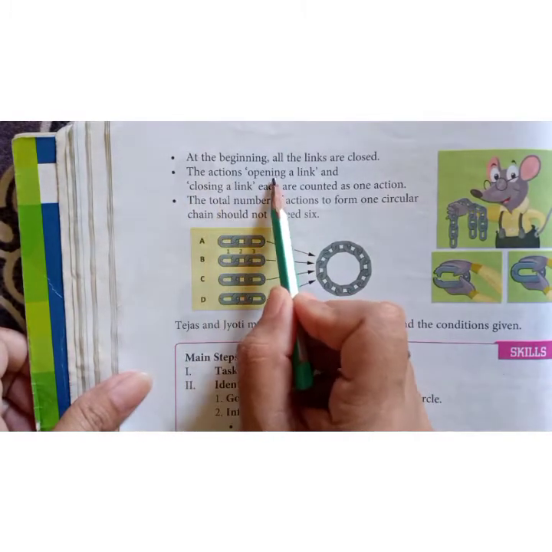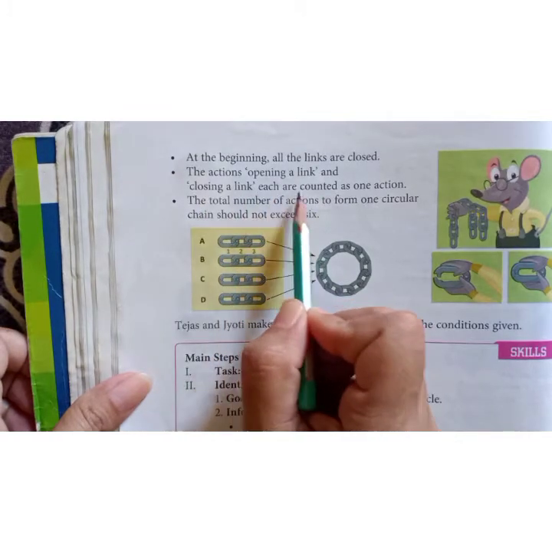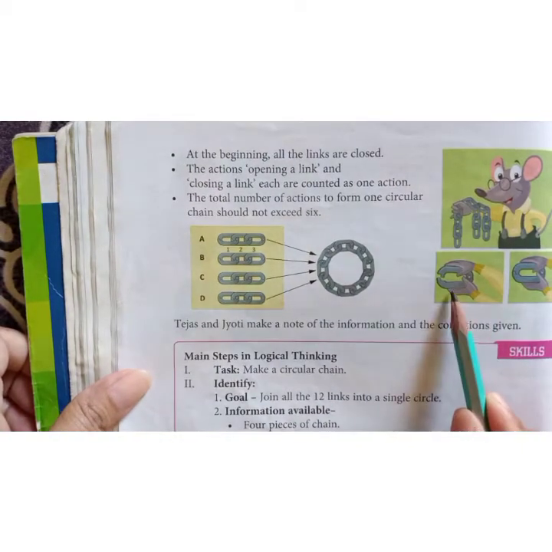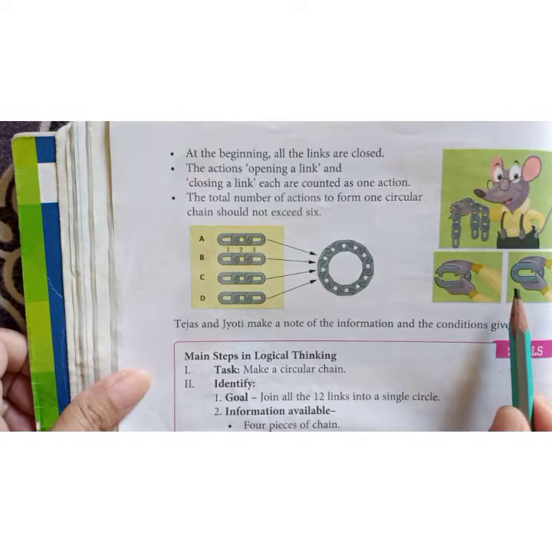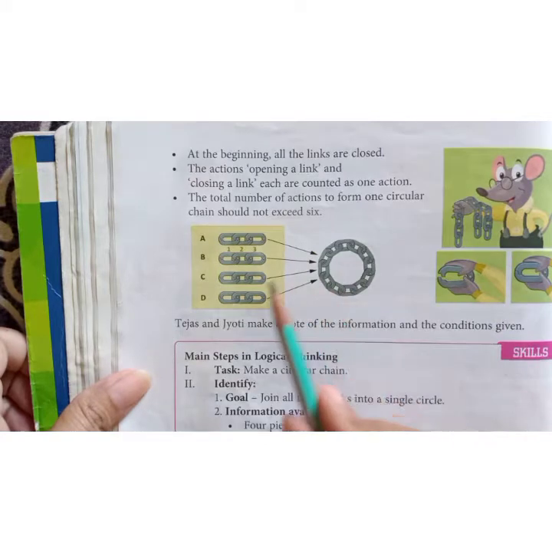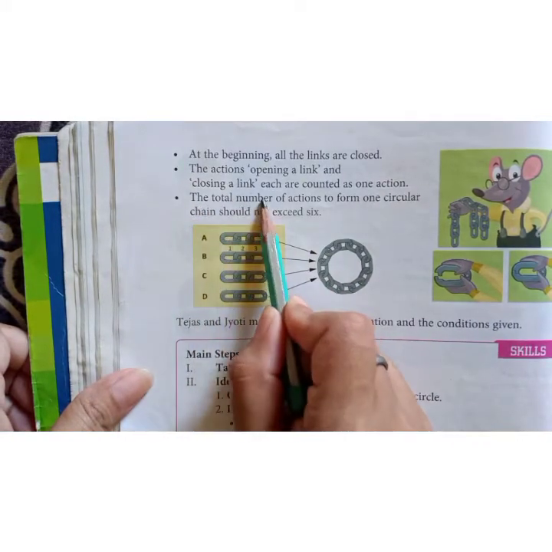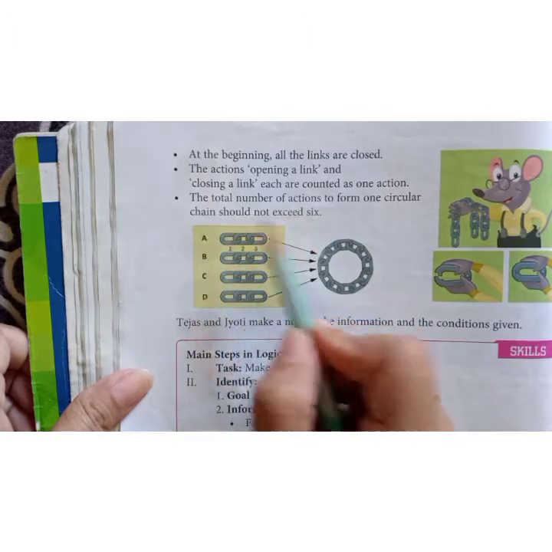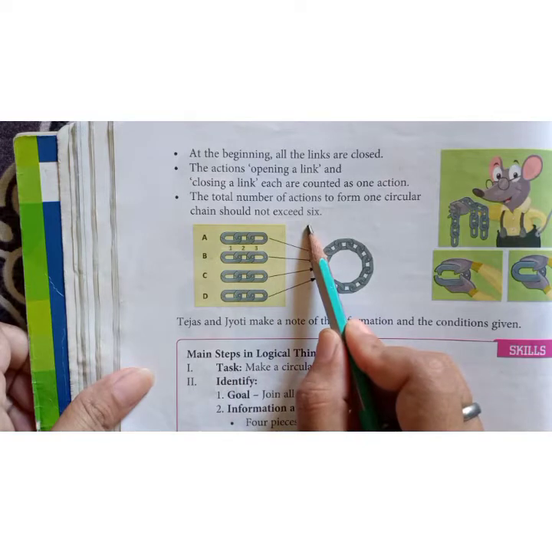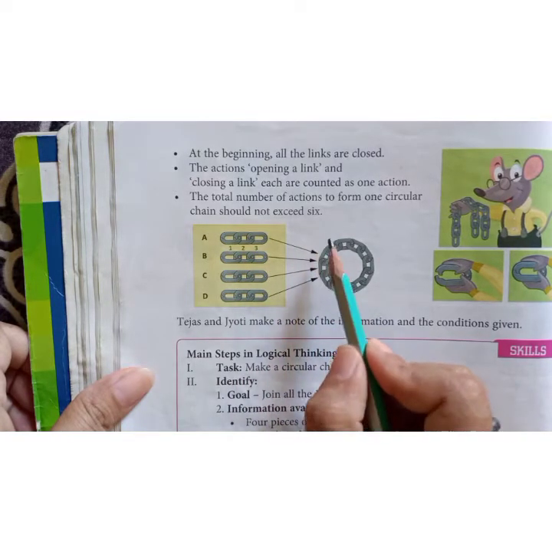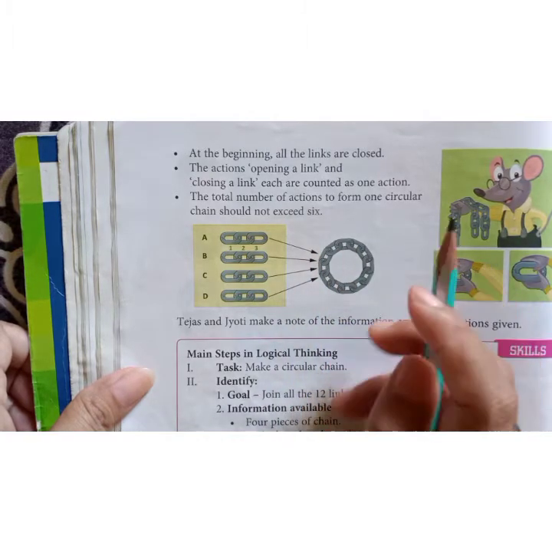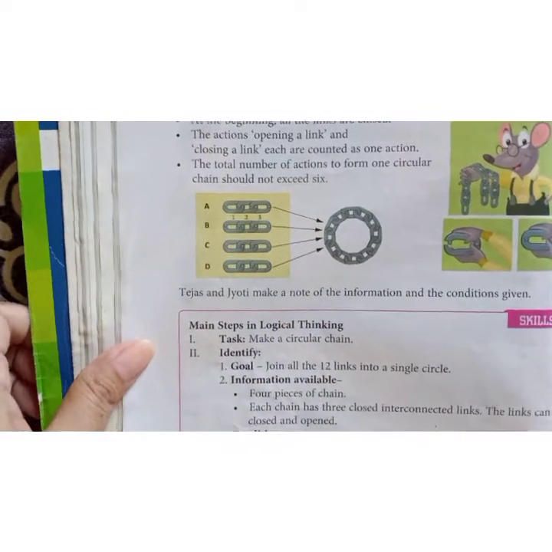The actions opening a link and closing a link each are counted as one. That means opening a link will count as one action and closing a link will count as one action. Okay? Now, the total number of actions to form the circular chain should not exceed 6. That means they have to complete the circular chain in 6 actions. Okay children, so that's the problem. Let's see how Tejas and Jyoti solve this.